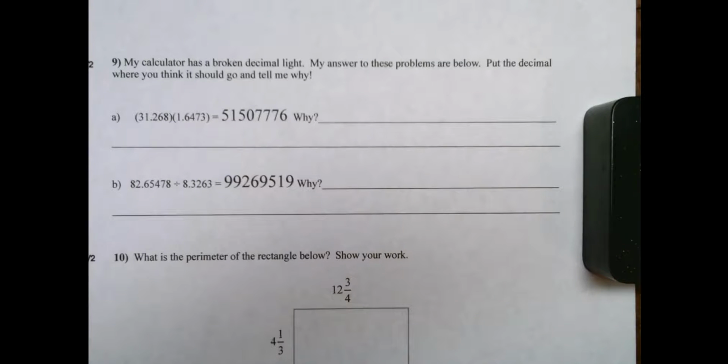Okay, my calculator has a broken decimal point. My answers to these problems are below. Put the decimal where you think it should go and tell me why.